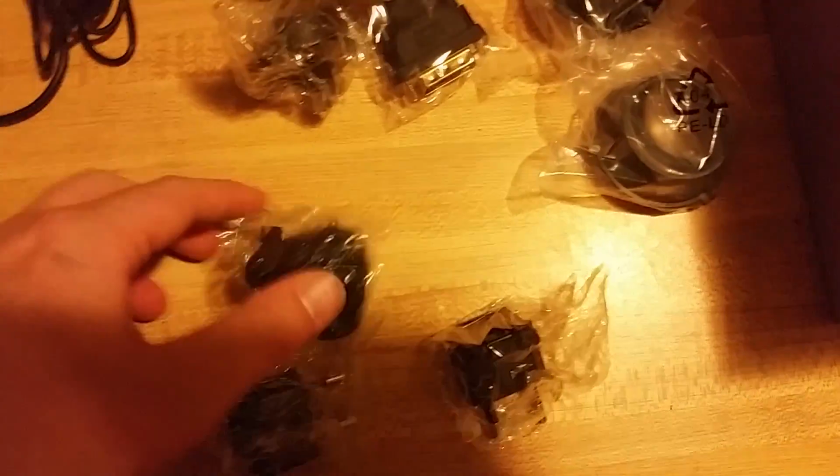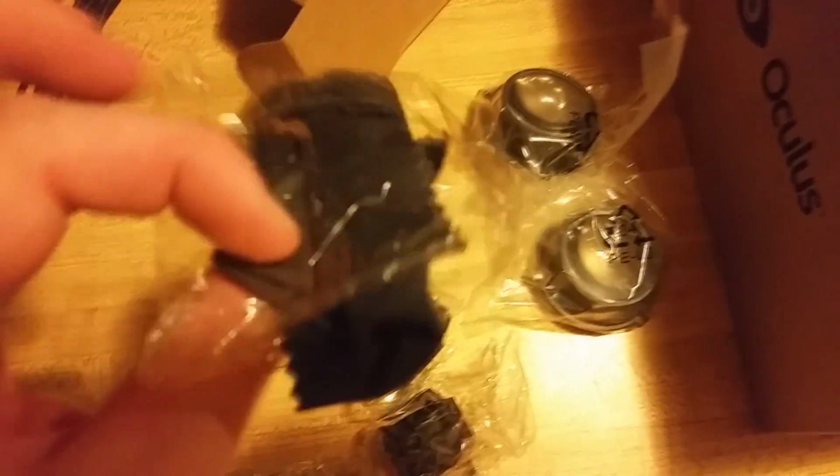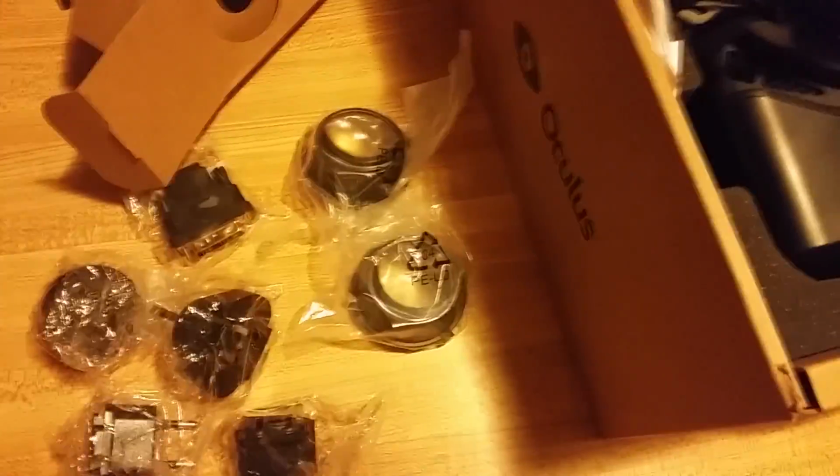The default one that is already on it is the United States plug, but you have these in case you need them. It also comes with a microfiber cloth to clean your lenses, and you definitely want to do that because I've noticed mine get dirty pretty quickly and you don't want them getting scratched up.